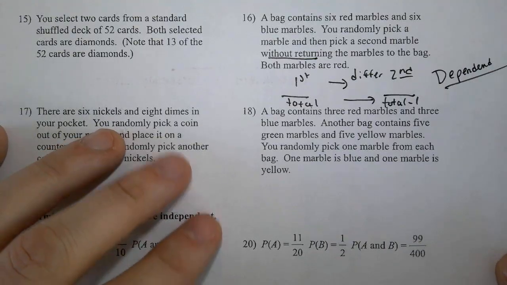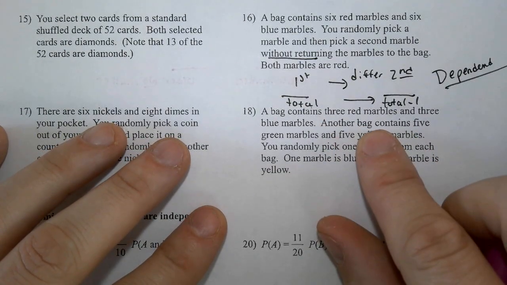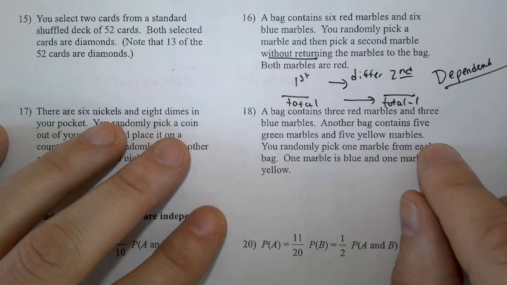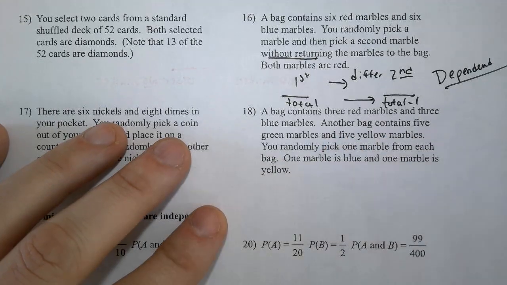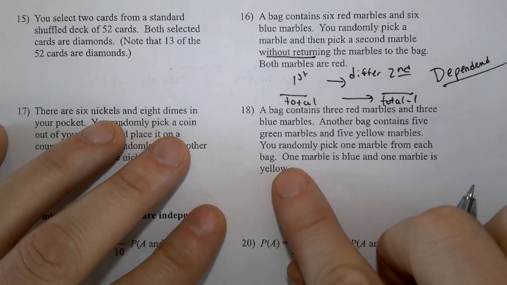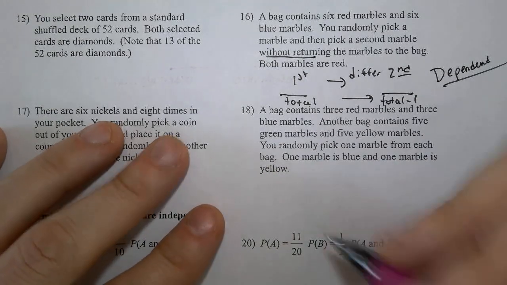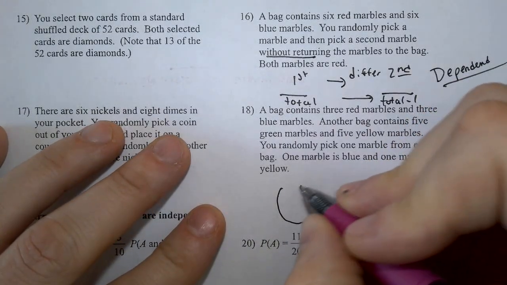Okay? A bag contains 3 red marbles and 3 blue marbles. Another bag contains 5 green marbles and 5 yellow marbles. That's just a lot to read. Okay, you randomly pick 1 marble from each bag. 1 marble is blue and 1 marble is yellow. Okay, so let's think about this for a second because thinking matters.